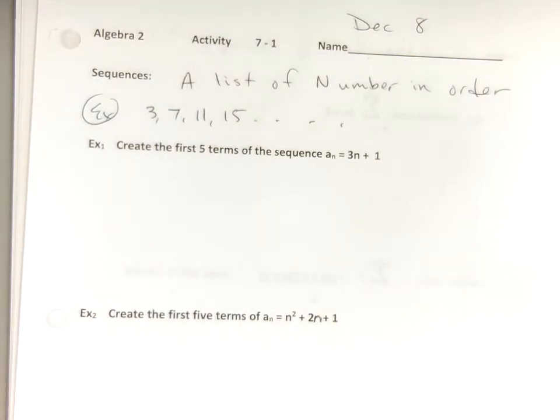That's not too bad, is it? Okay? Just a list of numbers in order. That's a sequence. And we saw that, I think, in Integrated One algebra, but you might have forgotten. It's easy. Now, example 1, we have a formula.